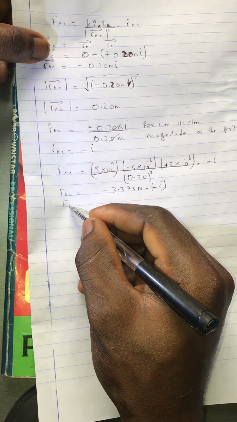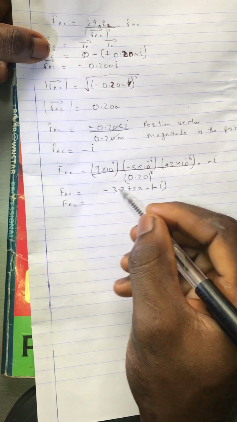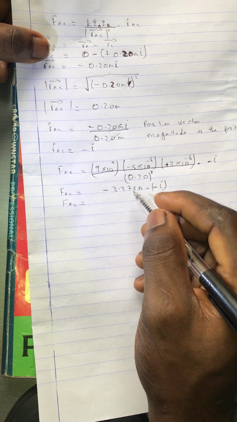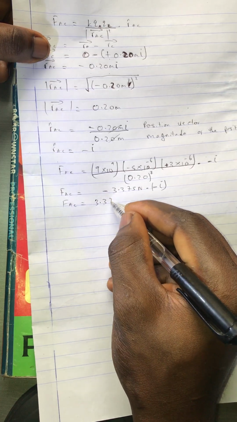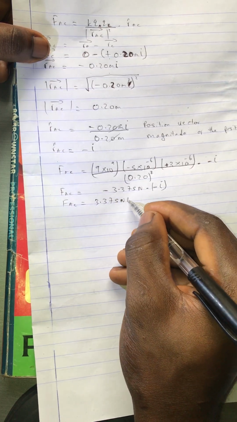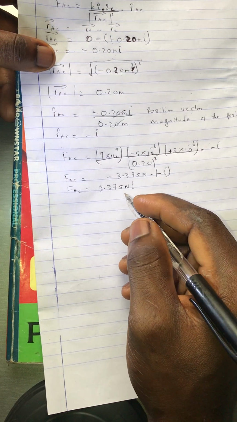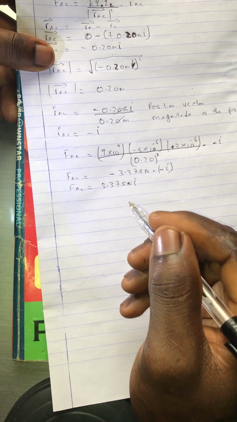So therefore, minus times minus will give you plus. So that's why you're going to have 3.375 Newton i. Exactly.